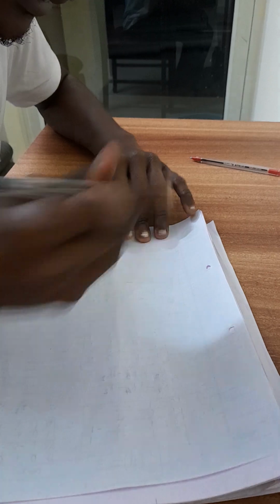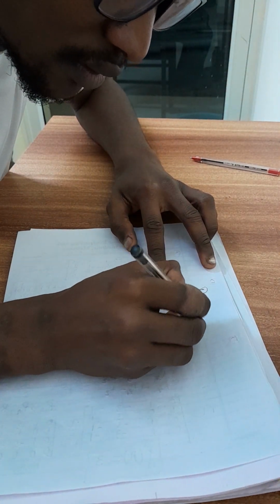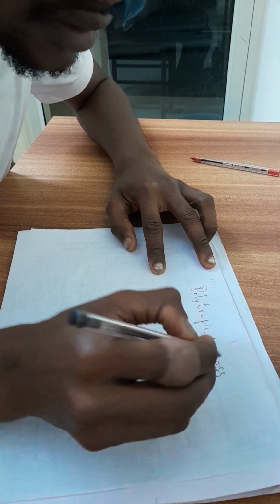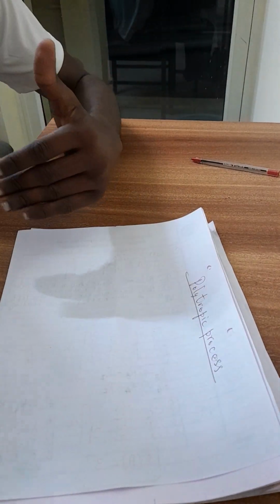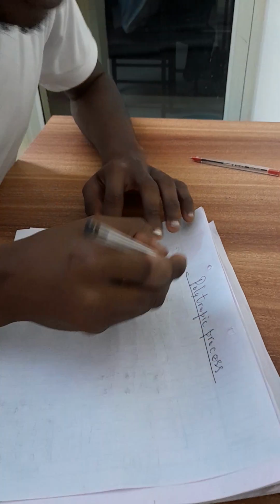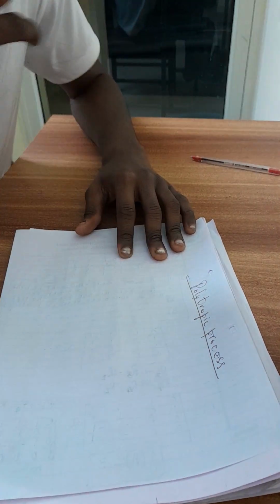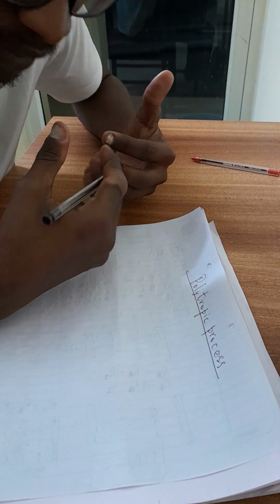So now let us work on the polytropic process. For the polytropic process, everything will look like the adiabatic process, because it is a process that accepts all the processes together.